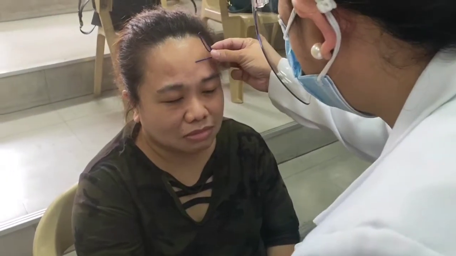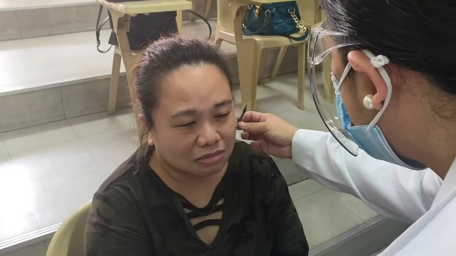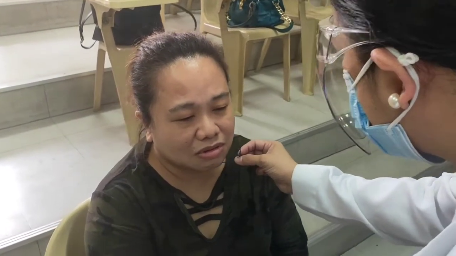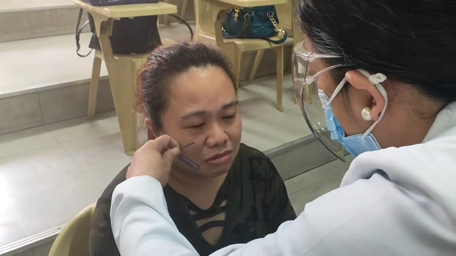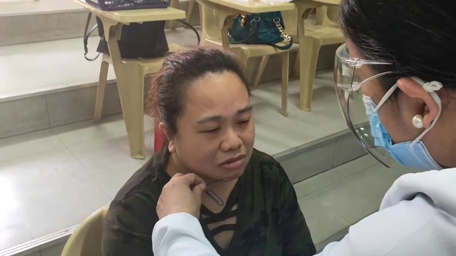Touch the forehead, the cheeks, and chin with the sharp or dull side of the paper clip. Then vary the sharp and dull stimulus in the facial areas and compare sides. In this case, the patient reported that she can feel the object touching on her face.